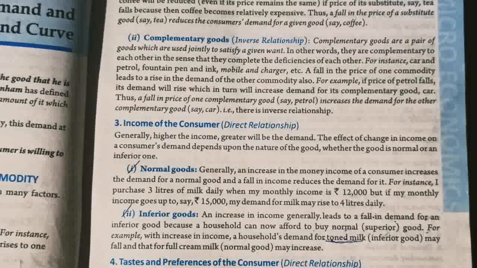Preferences are the same thing. If we like something, then we tend to buy more, or if we don't like something, we tend to buy less. Okay, I'll just read it out for all of us. Demand for a commodity is directly related to the taste, preference, and habits of a consumer. A favorable change in taste for a good, say salty eatables, induces the buyer to purchase more of that commodity. That is, it increases its demand.